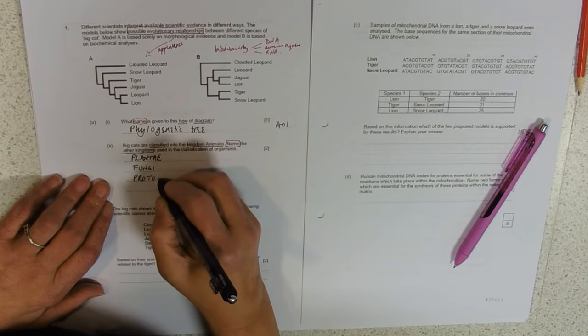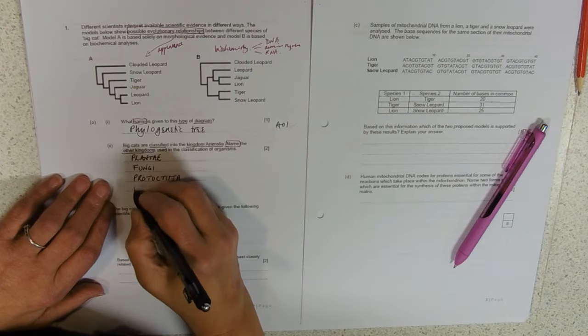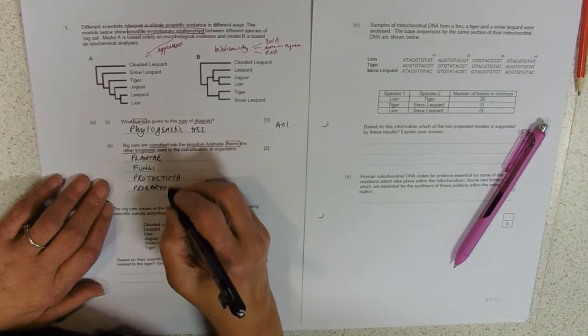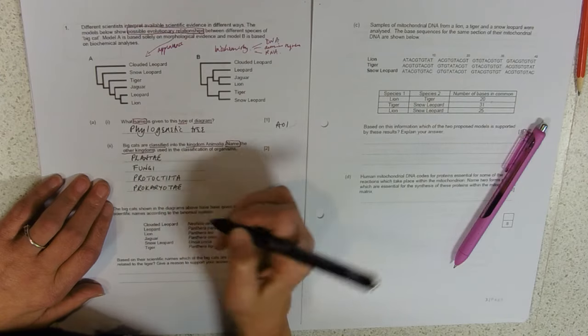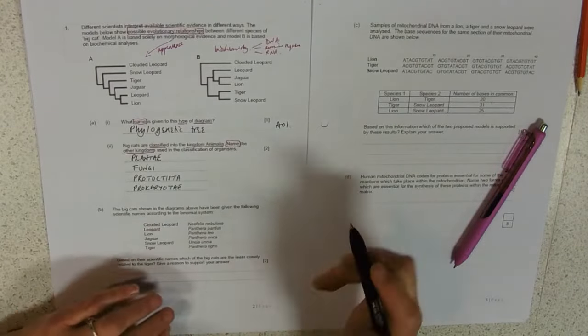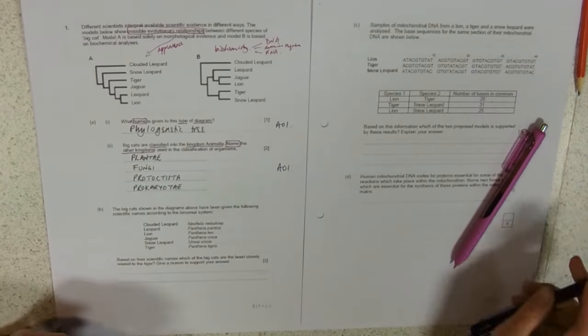Do be careful with the spelling of this one, remember. It can't look anything like this one, which is the prokaryote. 2 marks, that means you've got to get at least 3 of them right to get 1 mark, and again, I'm thinking that's in your memory, AO1.